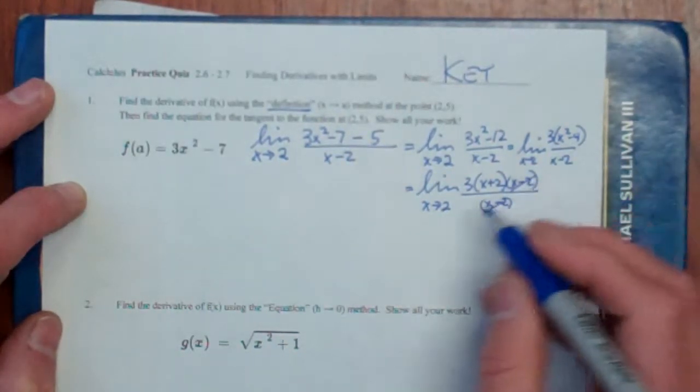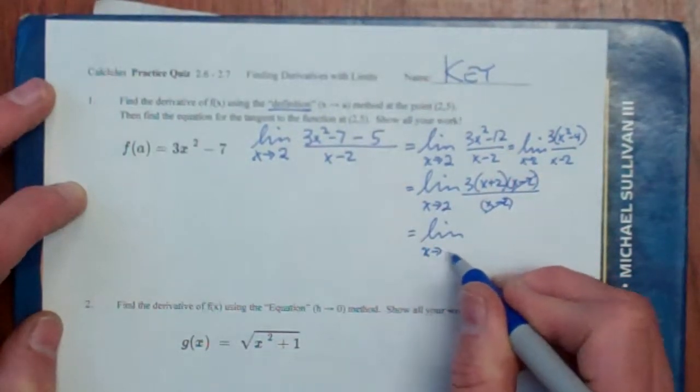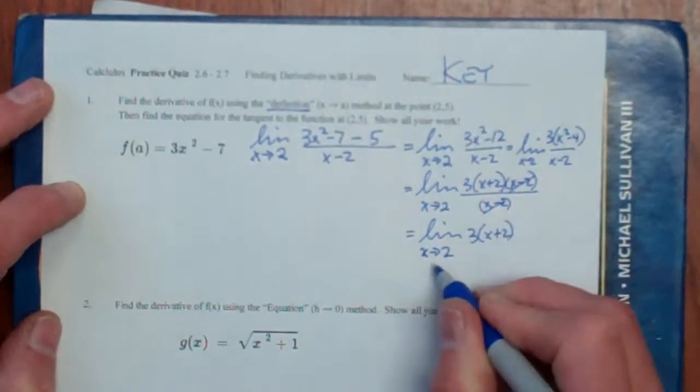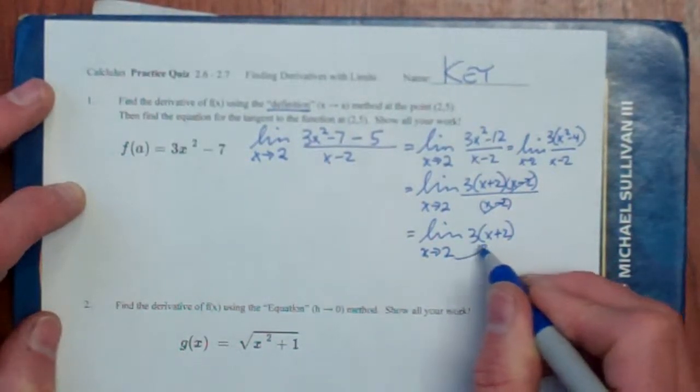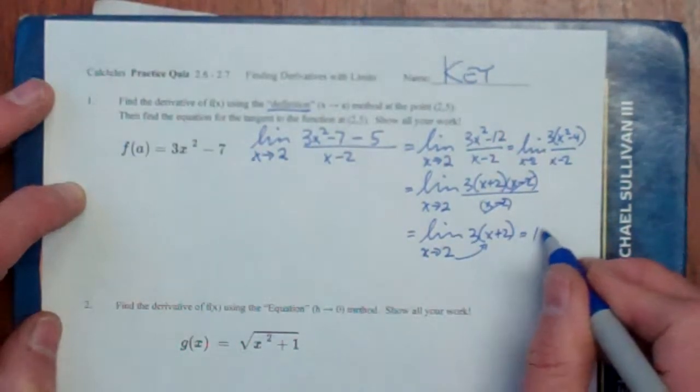So if you want to, you can do it with polynomial long division. I'll do that in a second, but the answer is coming close. It's going to be 3 times x plus 2. Now we can plug 2 right in there. It doesn't give us division by 0. 2 plus 2 is 4 times 3 is 12.